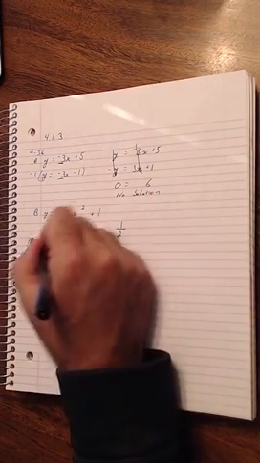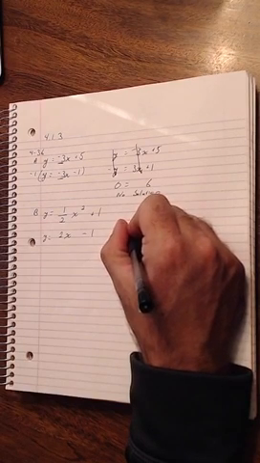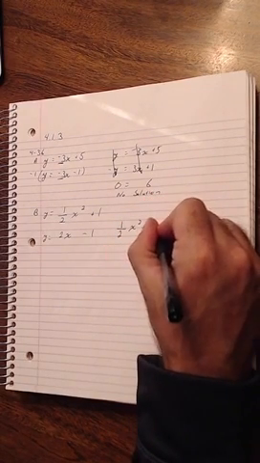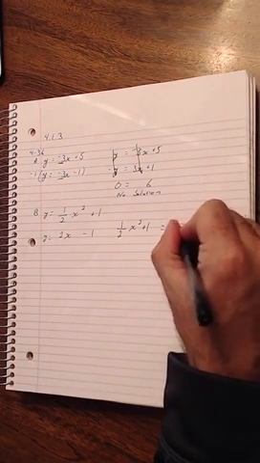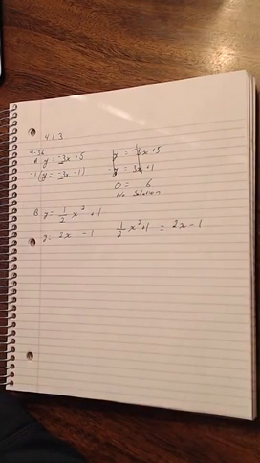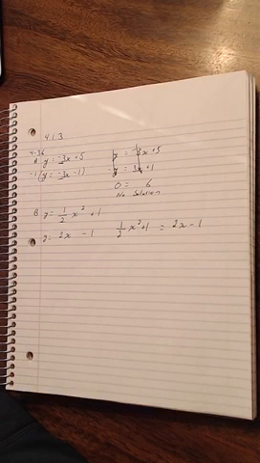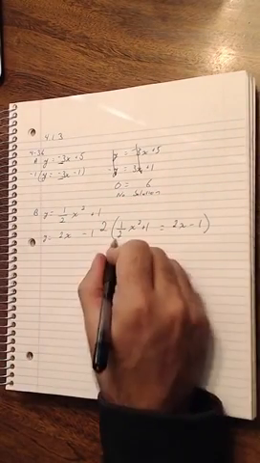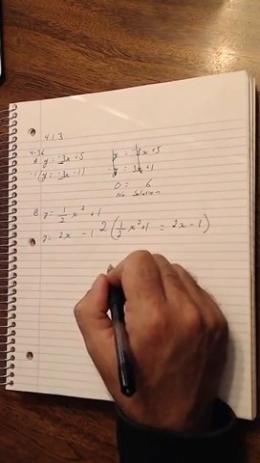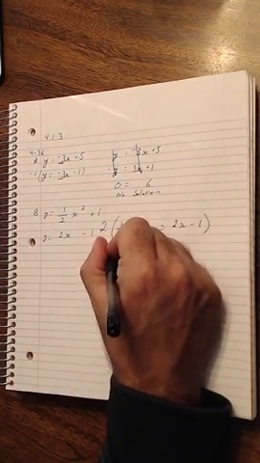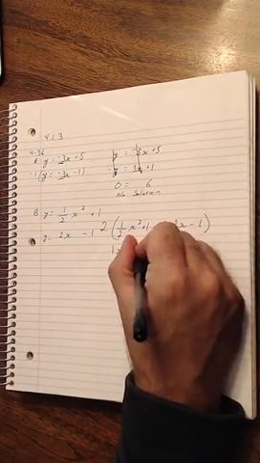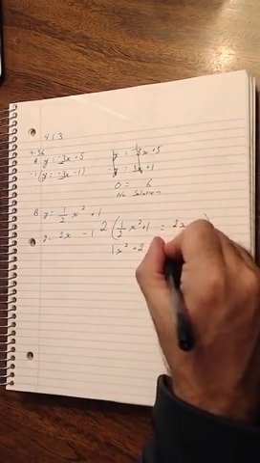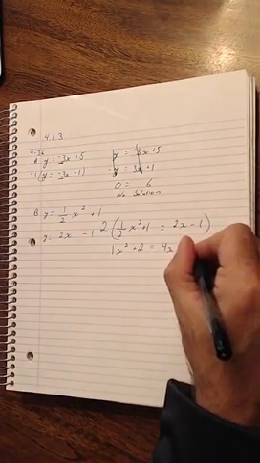Since both of these are y and both of those equal that, I could say y or 1 half x squared plus 1 equals 2x minus 1. I can set them equal to each other. Now the other thing that I would probably do is I would multiply this whole thing by 2 because I want to get rid of, y'all know I like to get rid of fractions right off the bat. So that becomes 1x squared plus 2 equals 2 times 2x, 4x minus 2.